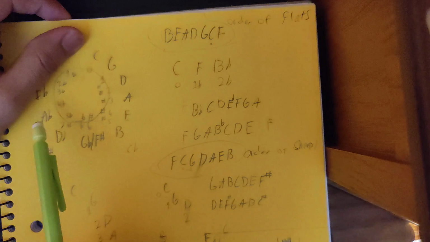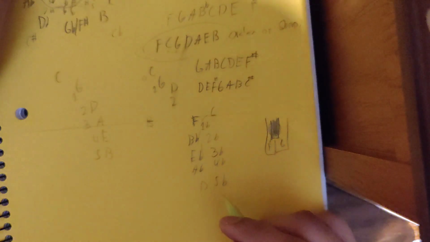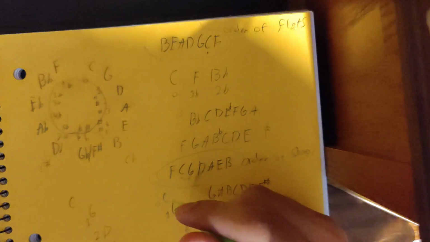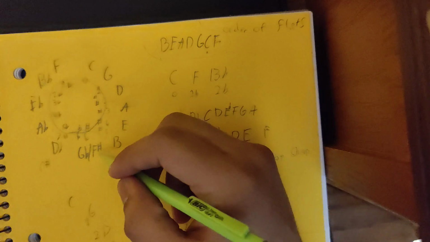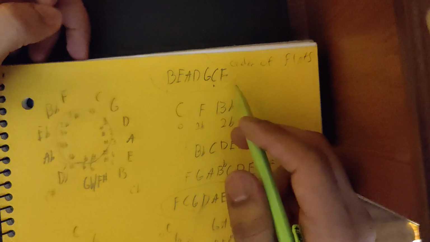Sure, G flat major has 6 flats and F sharp major has 6 sharps, but it all ends up being the same scale, if you get what I mean. Even if you don't, you'll get it eventually. It's the same scale, just know that. So you're just going to have to remember that F sharp has 6 sharps. But that's it. Just remember this, and using the order of flats and the order of sharps, you're going to find out all these other ones.